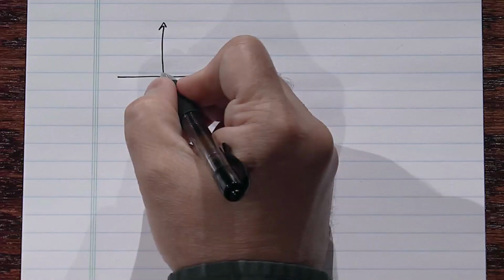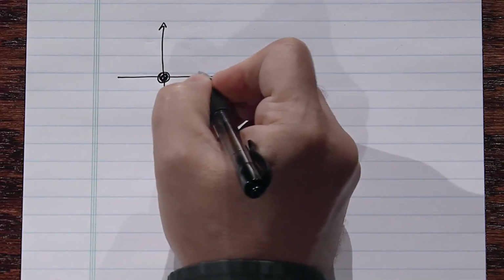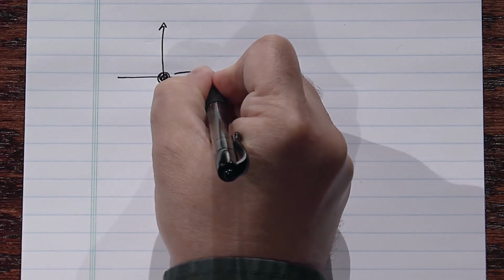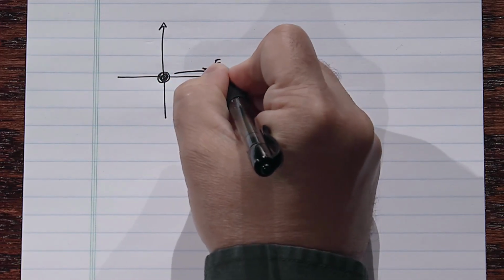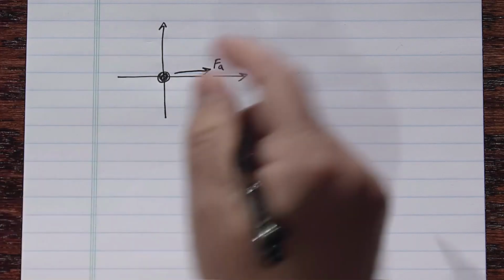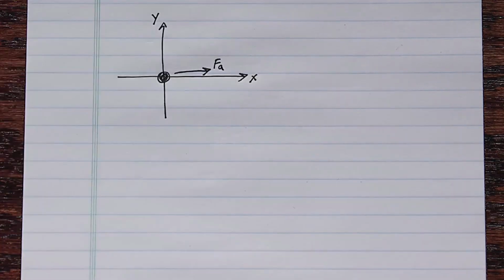In this case, it's the ball. So I'm going to draw the ball in the center. We have an applied force that is to the right, and we'll call that our x direction, and our y direction.